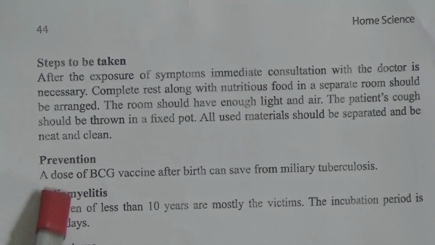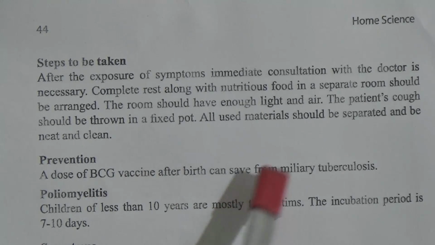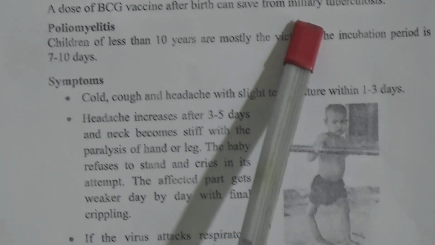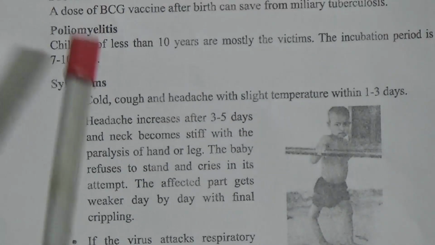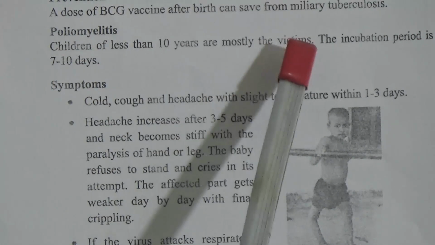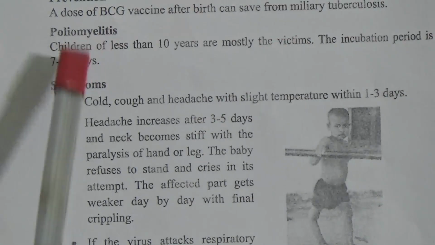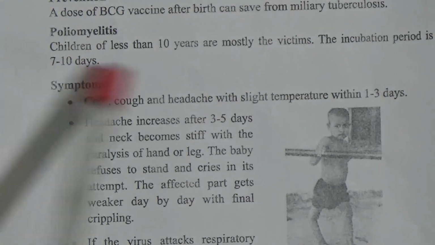Prevention. A dose of BCG vaccine after birth can save from miliary tuberculosis. Poliomyelitis. Children of less than 10 years are mostly the victims. The incubation period is 7 to 10 days.